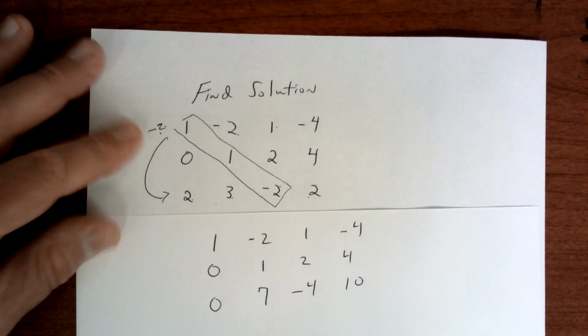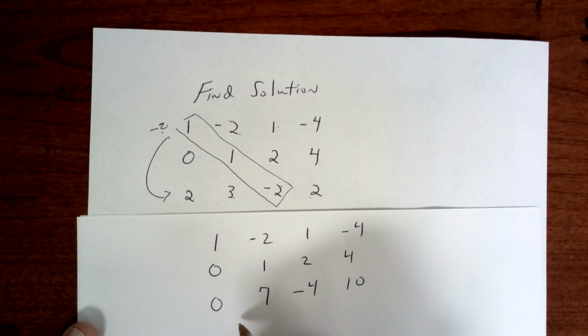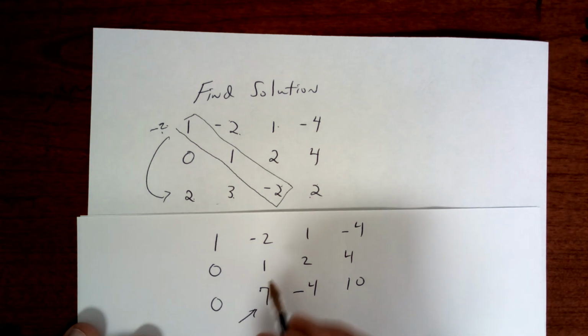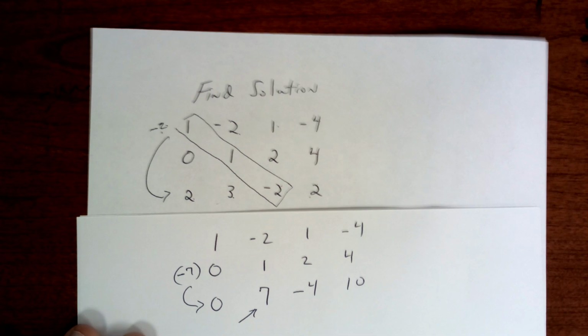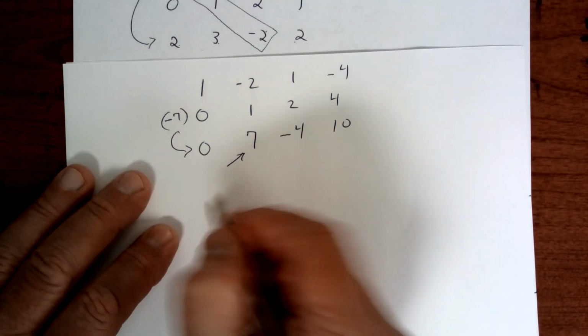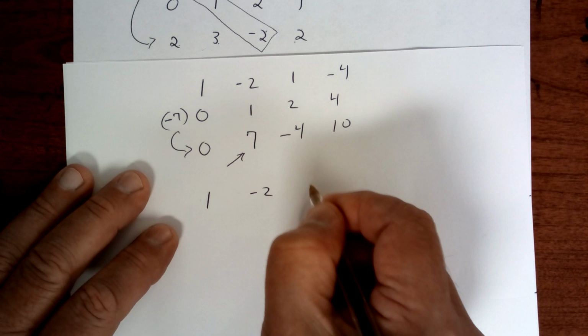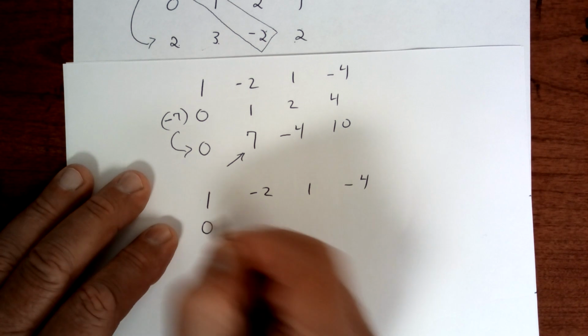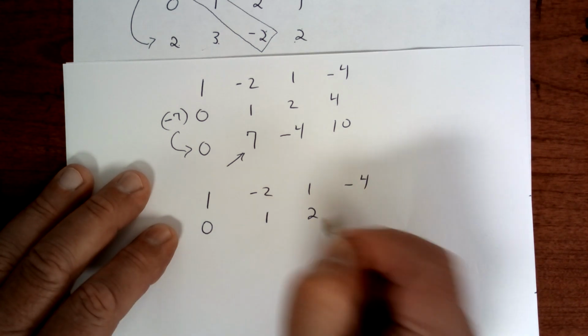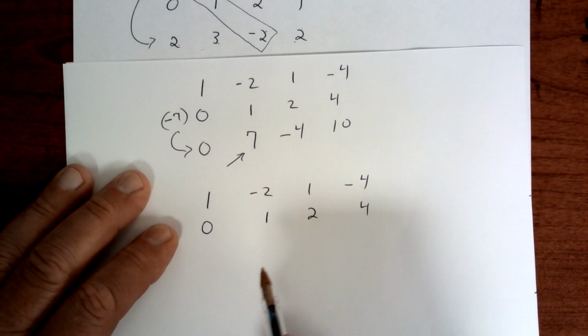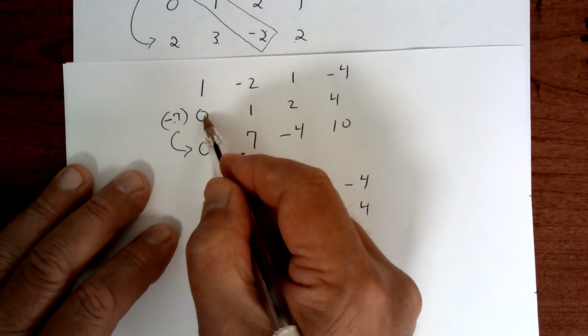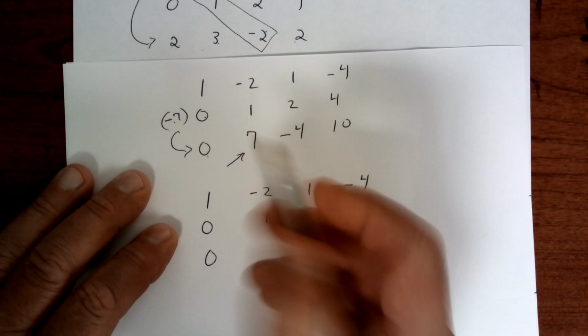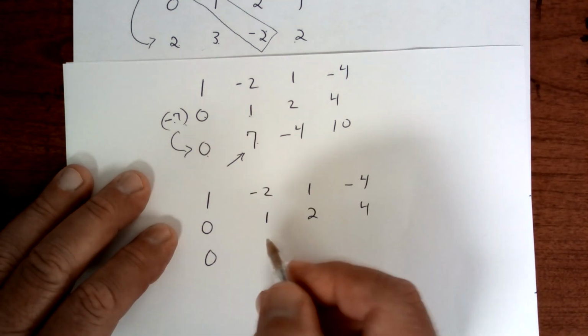Okay, so this one, you want to get a 0 right here. So I would multiply this one right here by a negative 7 and then add it to this equation. Now when you do that, the top one stays the same. So we're going to rewrite it. The middle one stays the same. But the bottom one is going to be negative 7 times 0 plus 0 is still 0. Negative 7 plus 7 is 0, and that's the 0 we want.